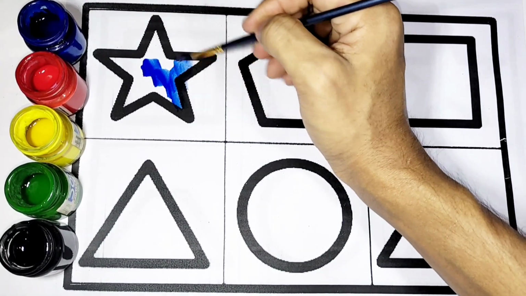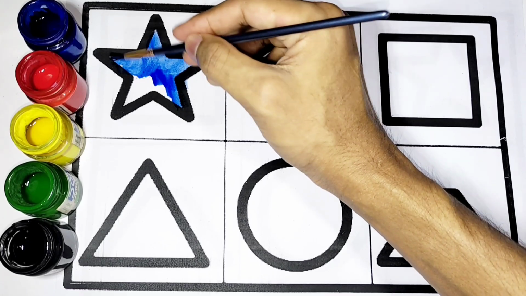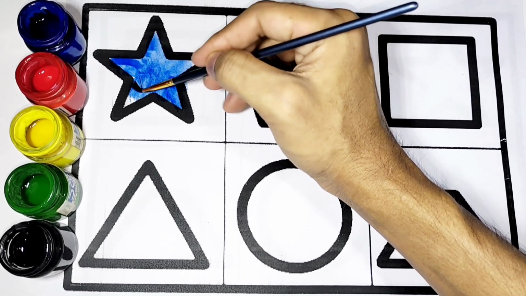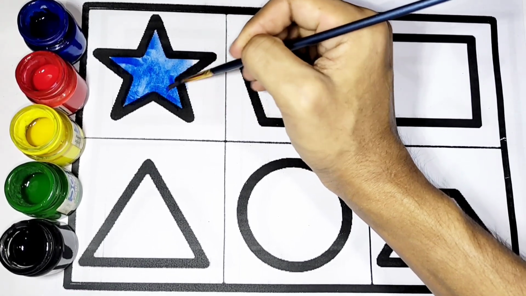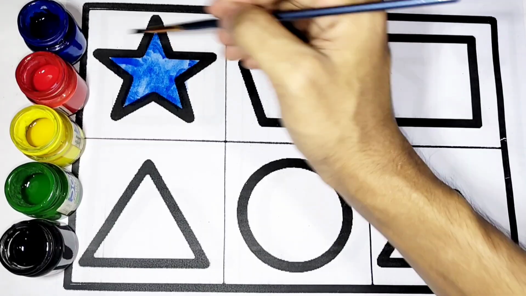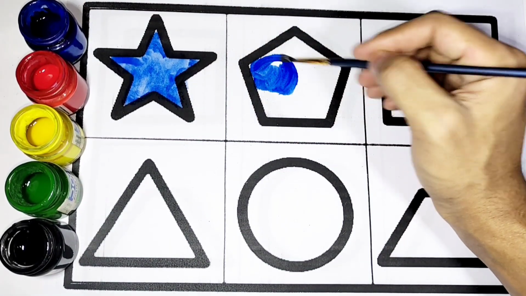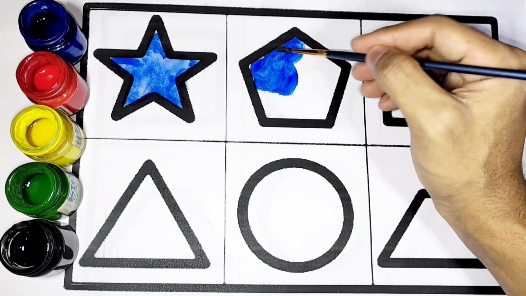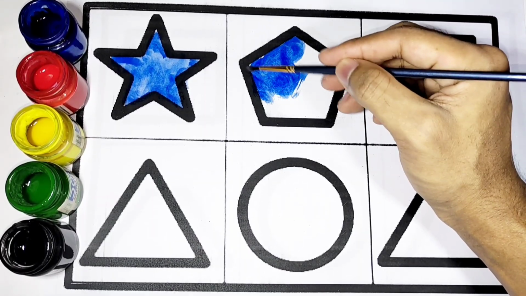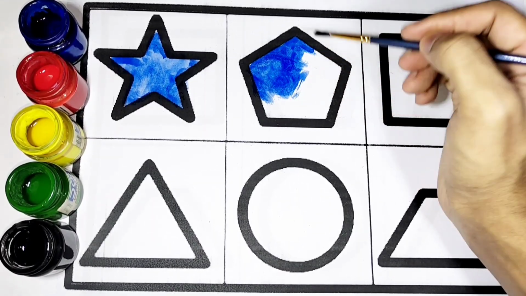First we are coloring the shape of star, and now we are using the color of blue. The next one is pentagon. Now we are using again the color of blue and coloring the shape of pentagon.